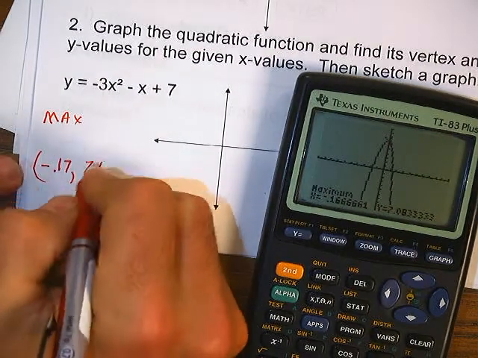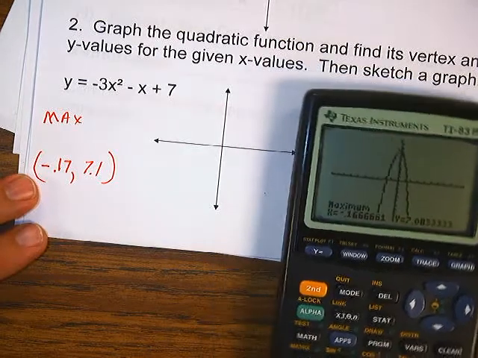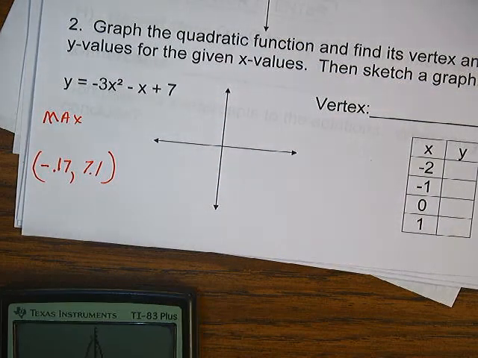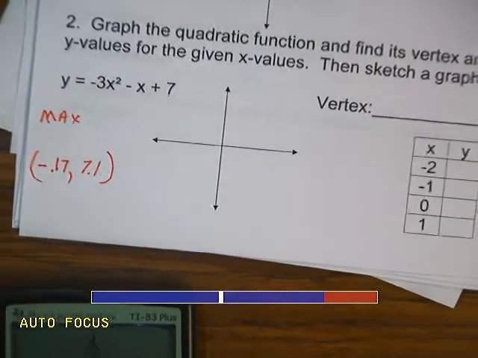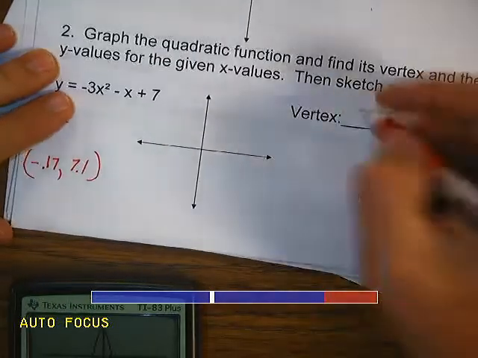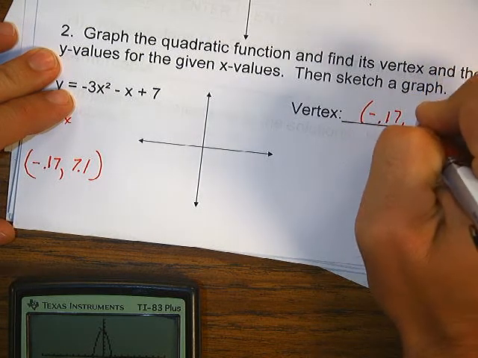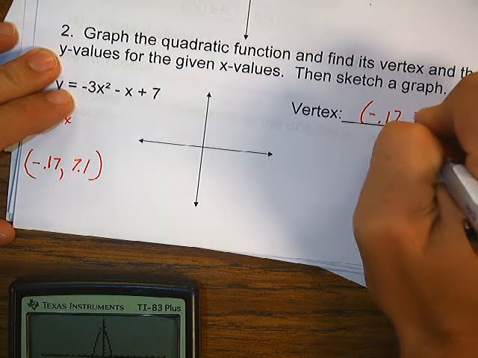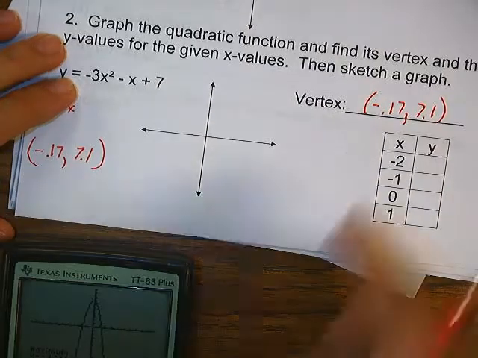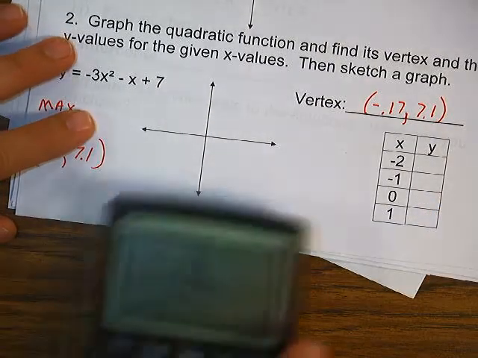Okay, there's my vertex. Now let's fill in the table. Zoom this out again. So the vertex is at -0.17, 7.1. Now, fill out the table.